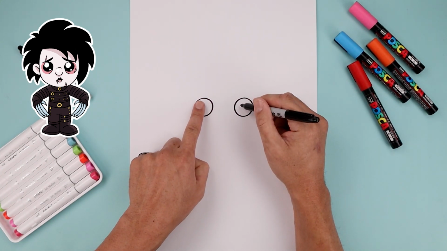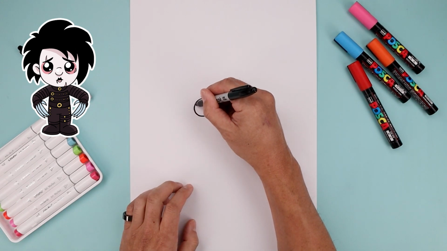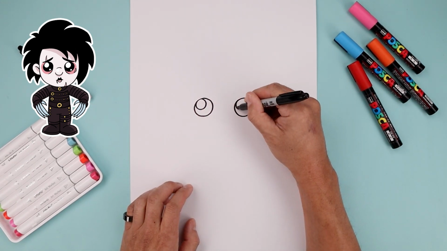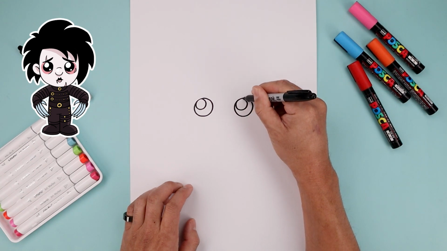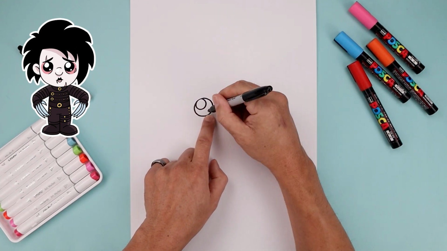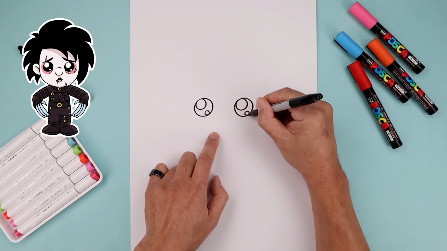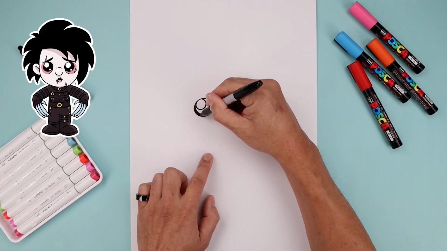Let's add a small highlight circle on the top left side of each eye. I'm going to bring this in and then back out. I'm also going to add a smaller circle on the bottom right side. Let's fill the inside of the eyes in black.